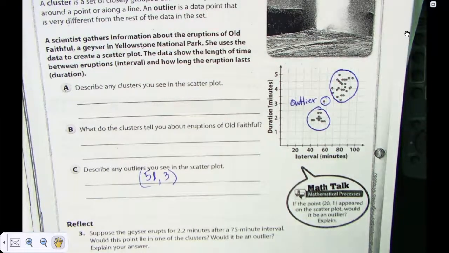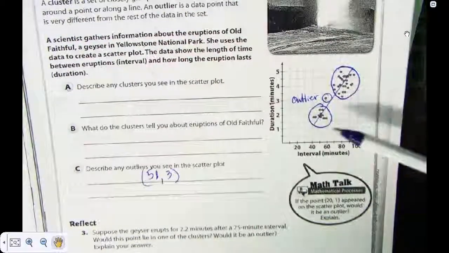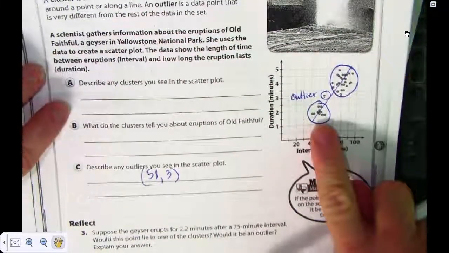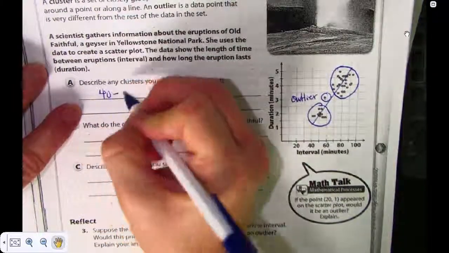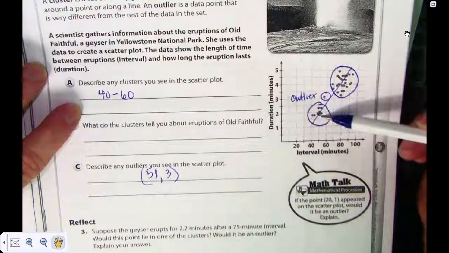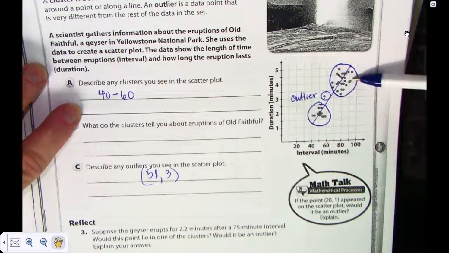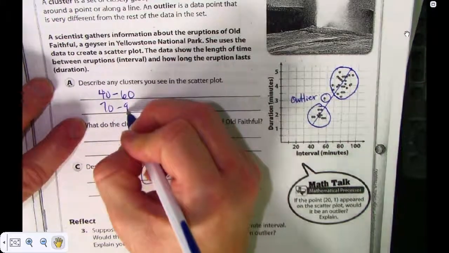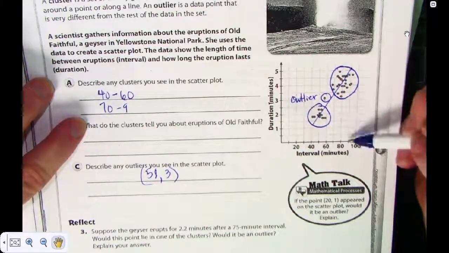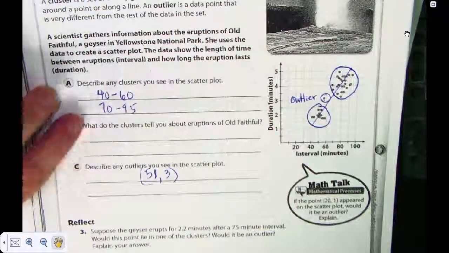Okay? And we could draw a line, but let's do the clusters first. What does this cluster go from and to on the interval? 40 to 60, right? And this cluster goes from about what? That's 70, so 70 to 90. Well, maybe 95. We'll say 95. It doesn't have to be exact.